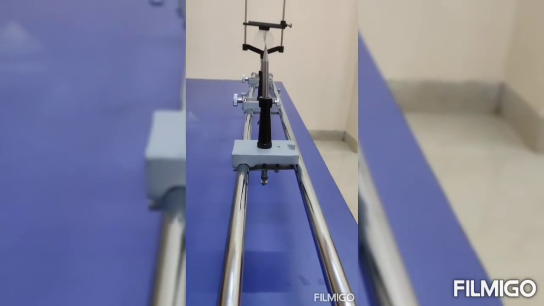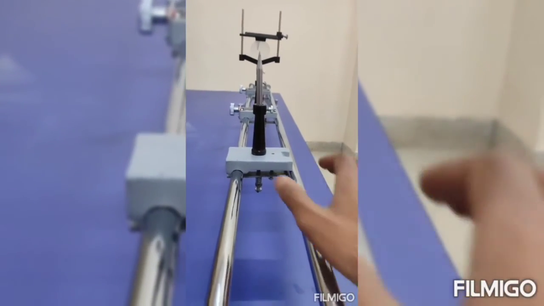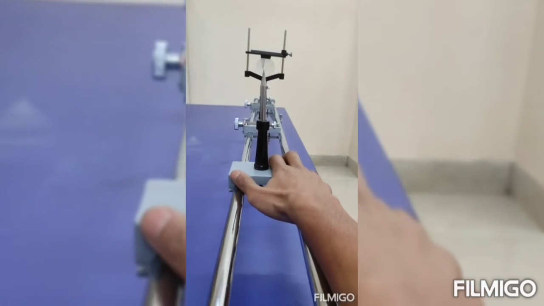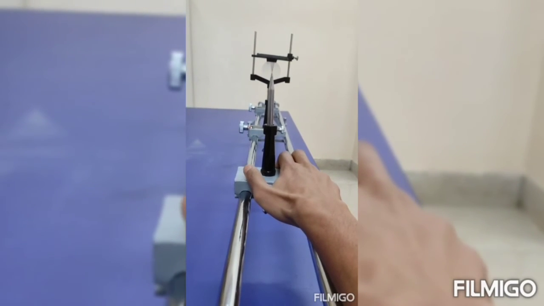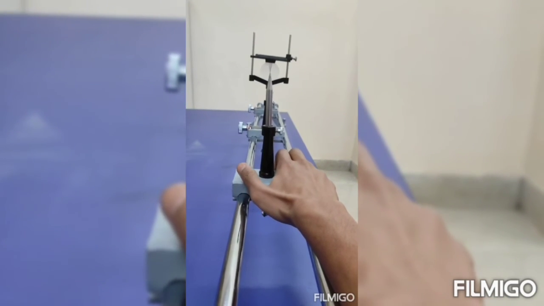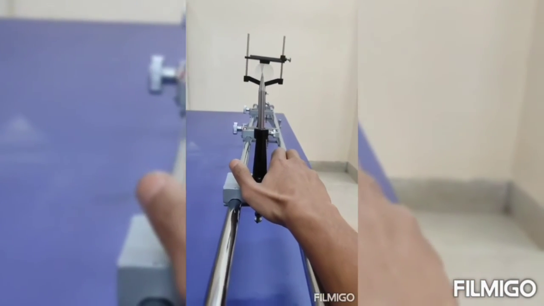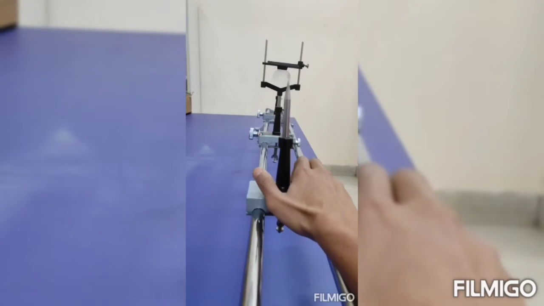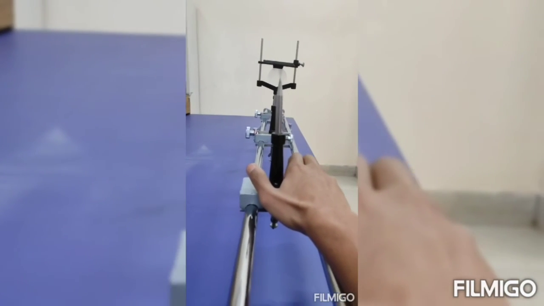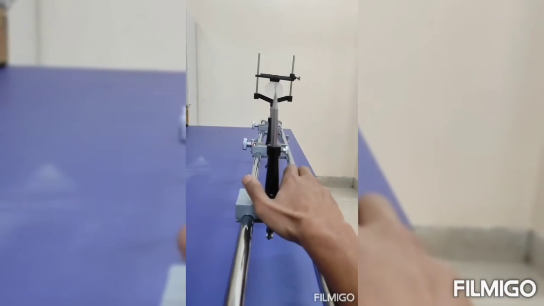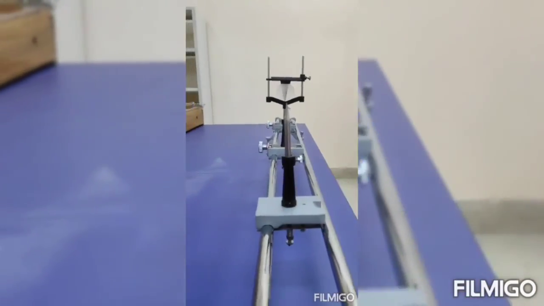Next we will change the object distance. We fix the object in another place and try to find the image plane using the same technique. We have got the position. The tips are not changing as we move from left to right or right to left, so we got the image plane.